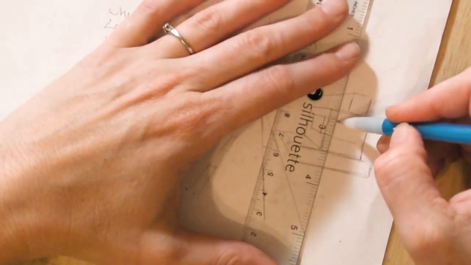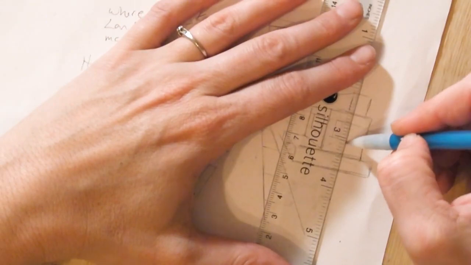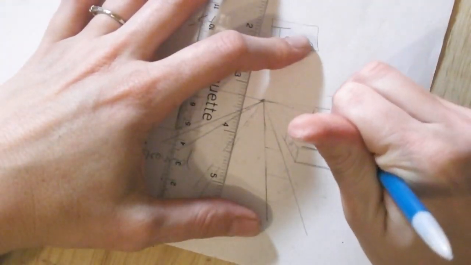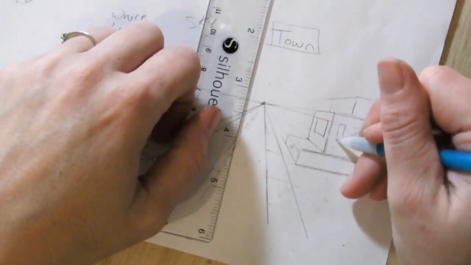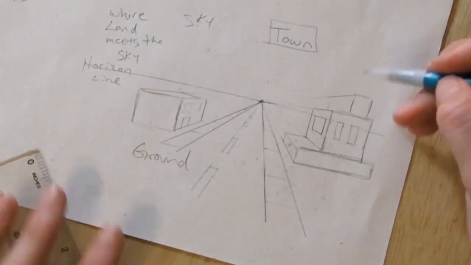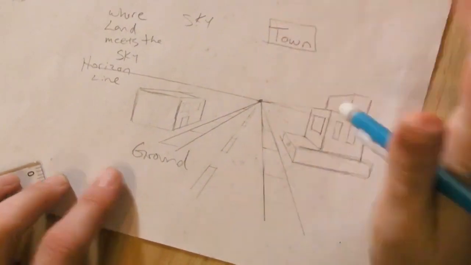The windows facing us, those lines will be straight. They'll be parallel to the upper and lower of the building and to the walls of the building. So those do not need to be at an angle, but you need to try to line them up with the windows on the front or the back side.